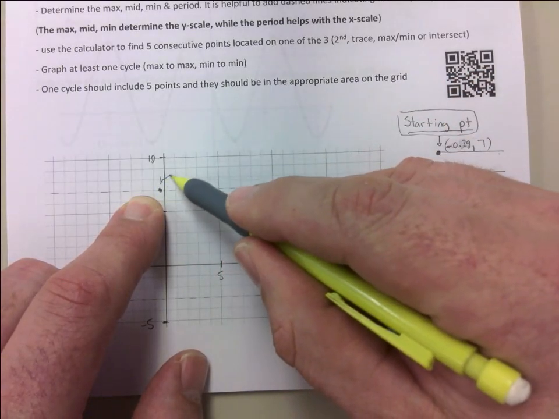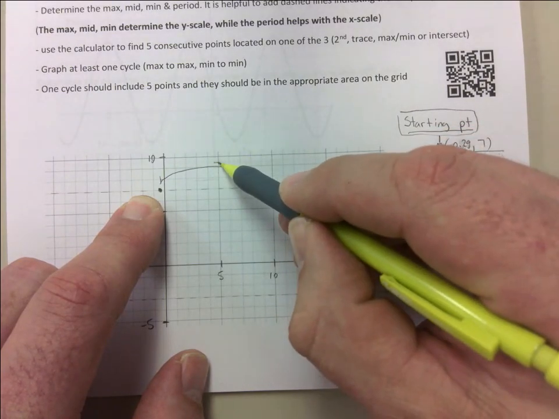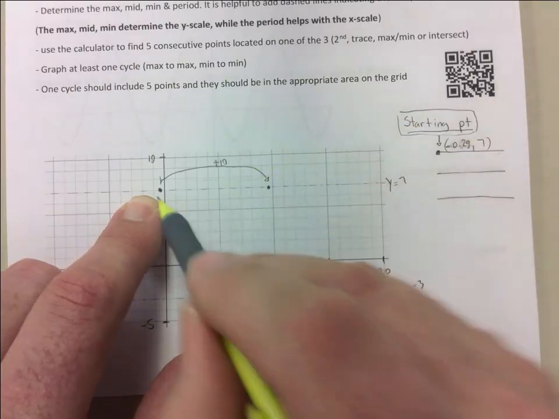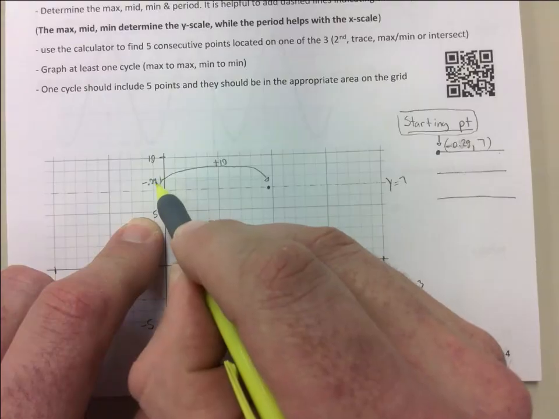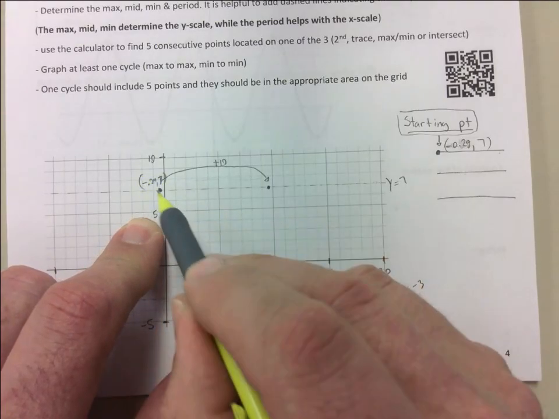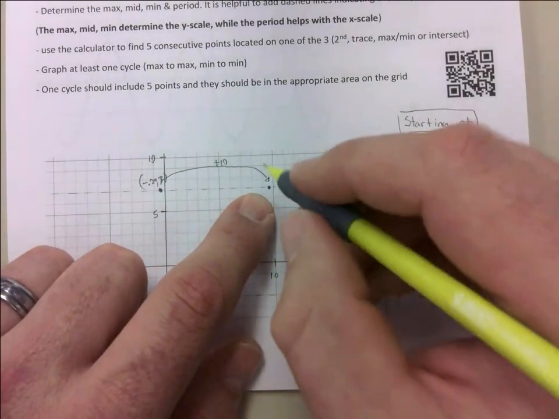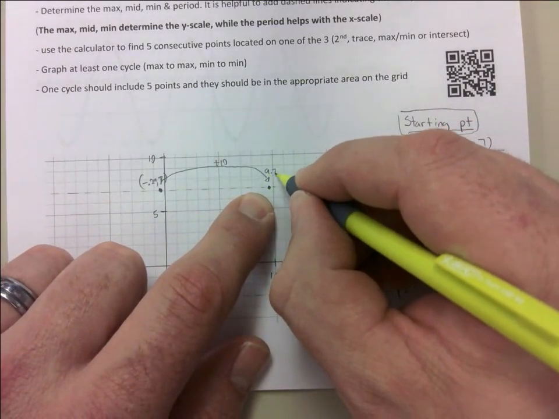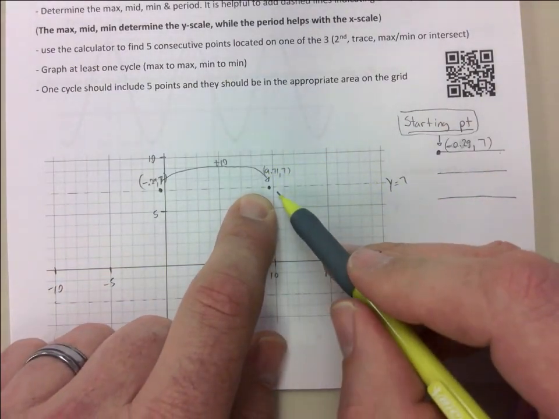So to go from here to here, I added 10 to my x value, right? This is -0.297, and I add a 10 to it, so this is 9.717. Okay?